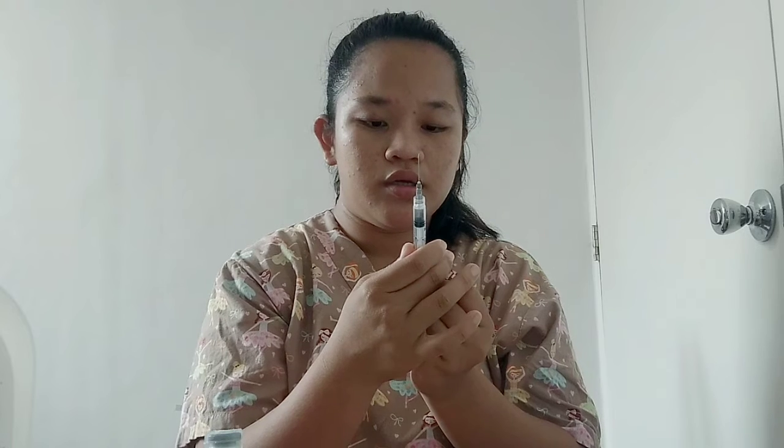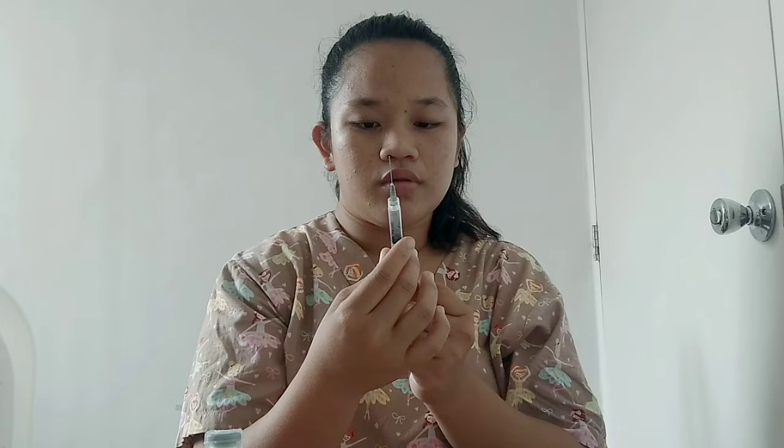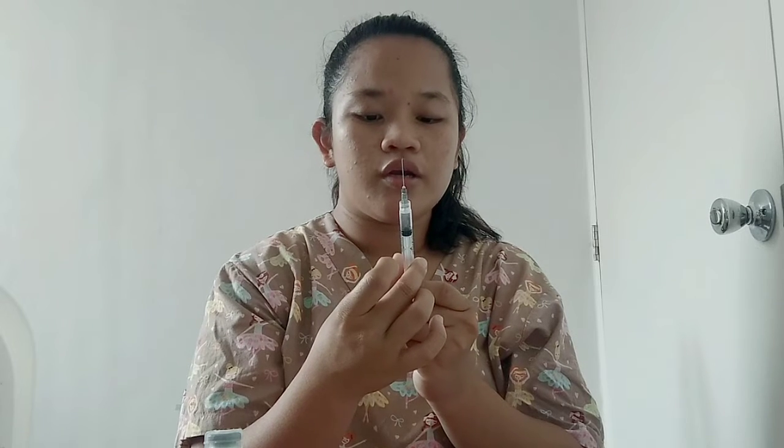Then we are going to get the syringe and uncap it, and we are going to draw in air with the exact amount of medication that we need. Let's assume that we will be needing 1 ml of medication.